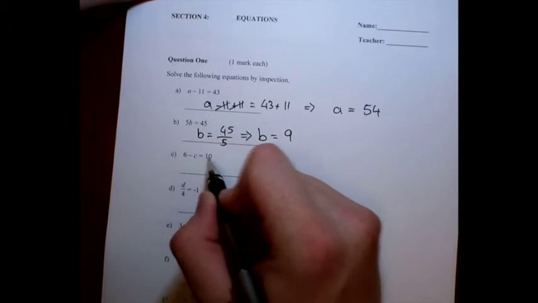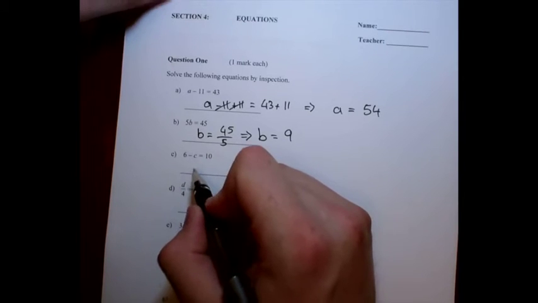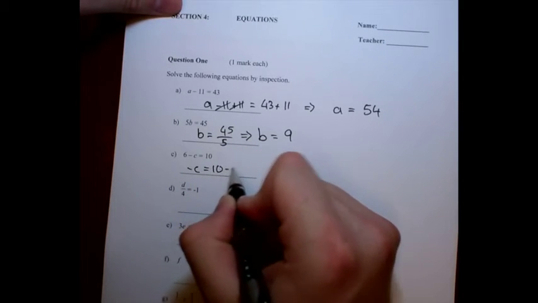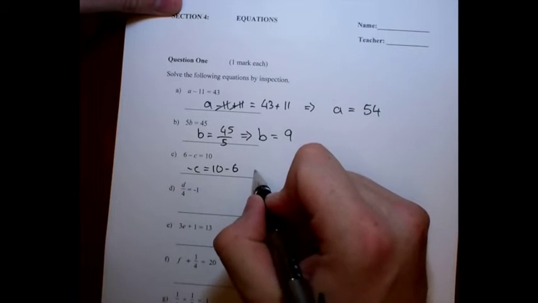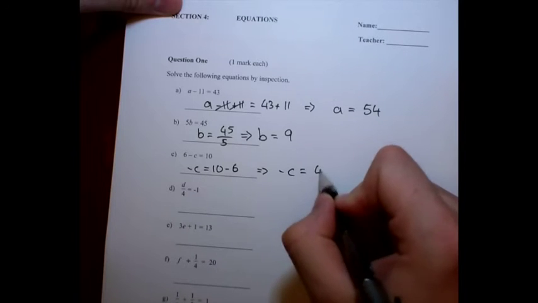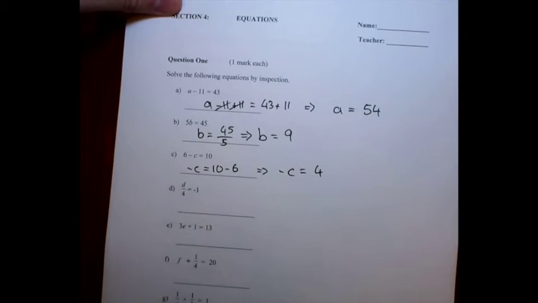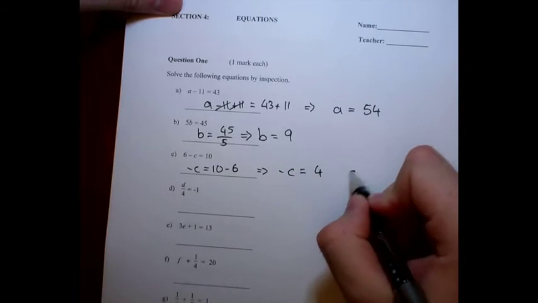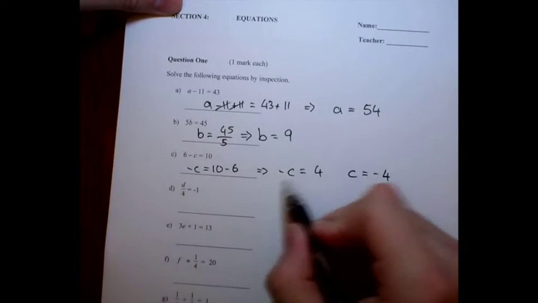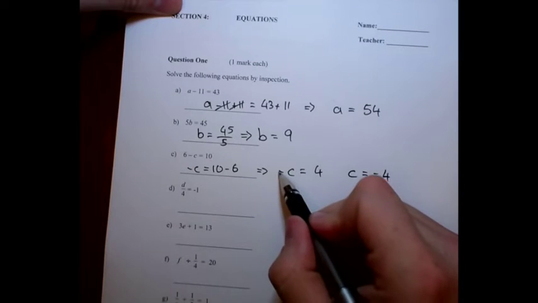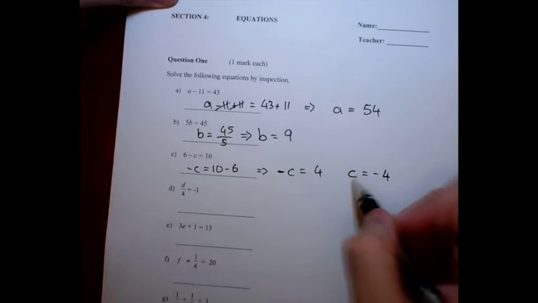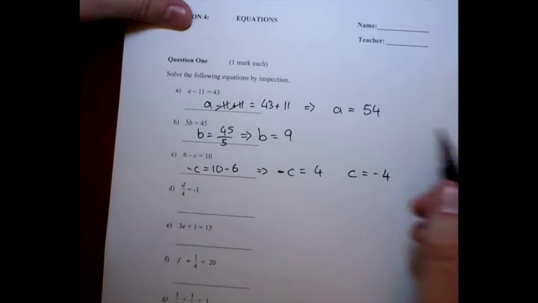6 minus C equals 10. Now be careful not to lose your minuses there. Minus C equals 10 minus 6, and so negative C equals 4. But we want to find positive C for our answer, so positive C must equal negative 4. We simply multiply both sides by minus 1. Well, we simply think logically: if negative C equaled positive 4, then positive C would equal negative 4.